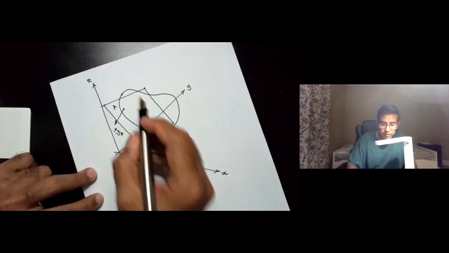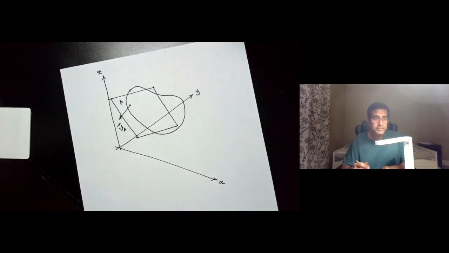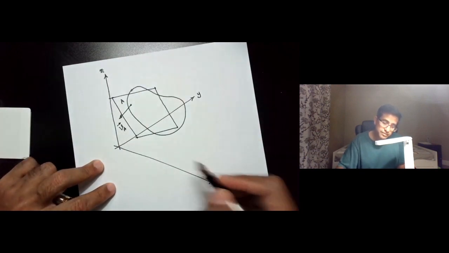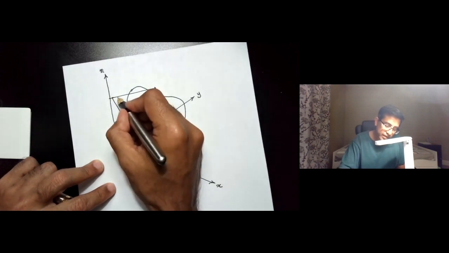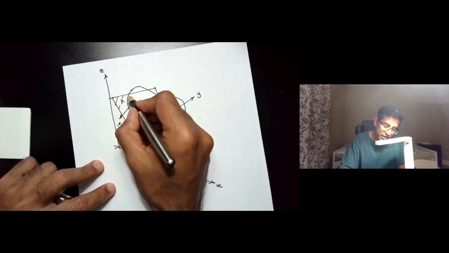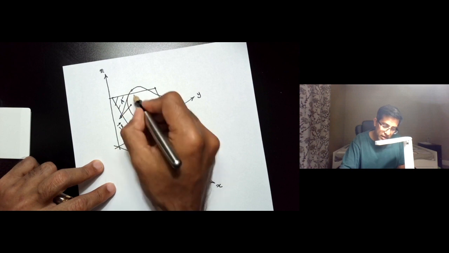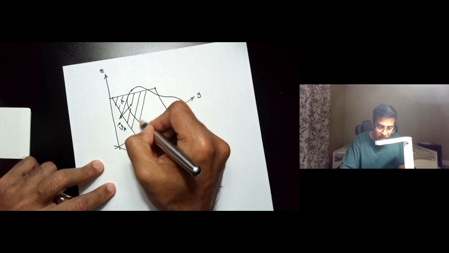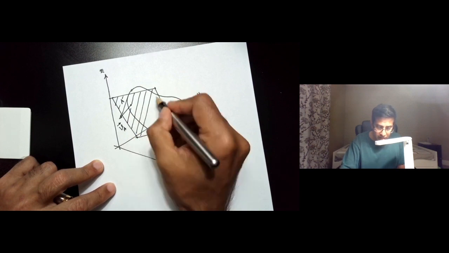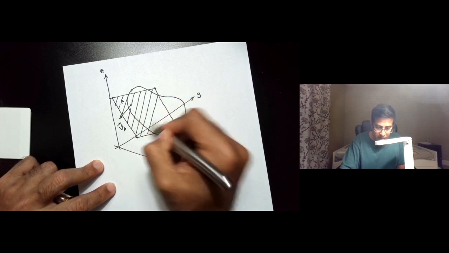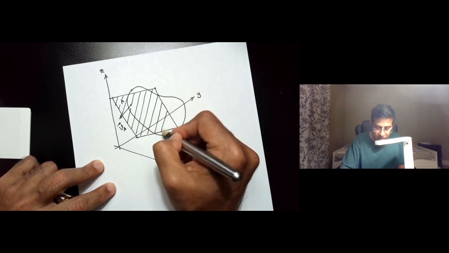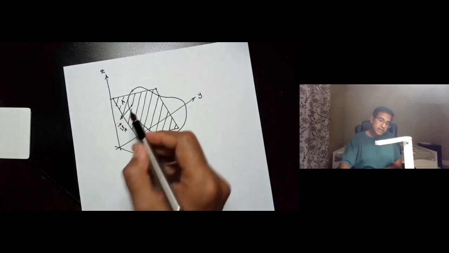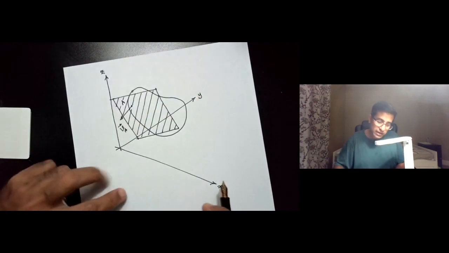Here is a plane that is perpendicular to VA, right, so the vector VA is perpendicular to this plane.